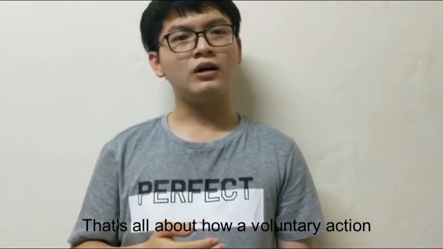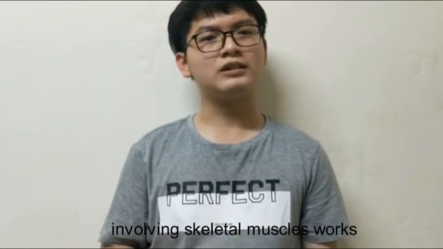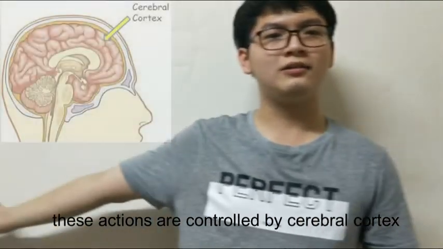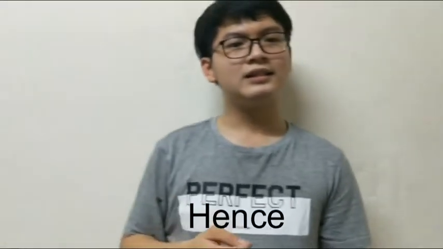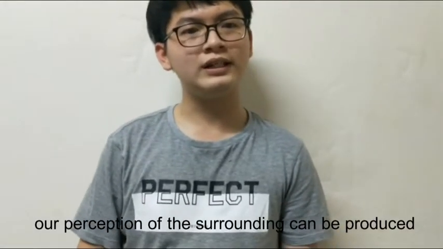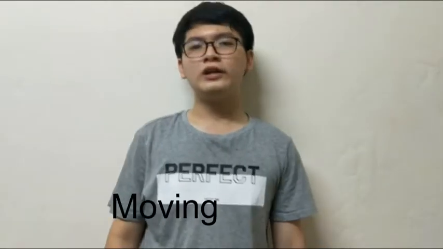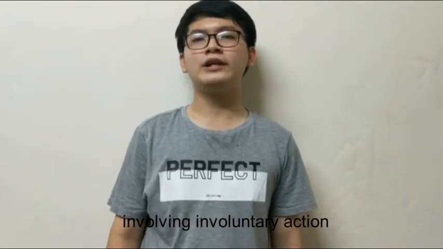That's all about how voluntary actions involving skeletal muscles work. For information, these actions are controlled by the cerebral cortex. Hence, our perception of the surrounding can be produced. Moving on, let's talk about skeletal muscle involving involuntary action.